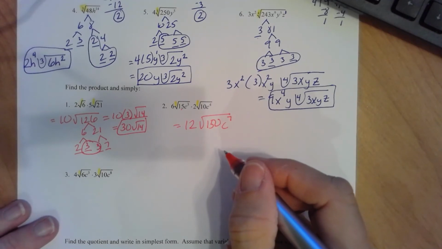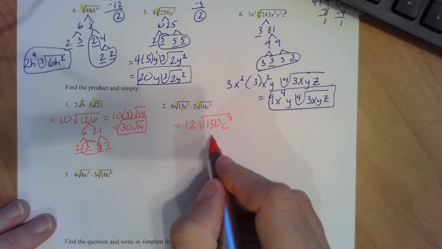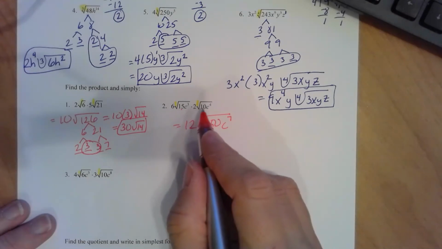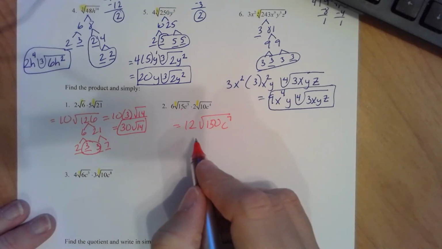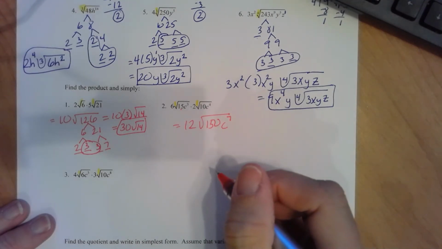I know it seems like we're doing an extra step by multiplying it and then going back to doing your factoring, but I definitely want to challenge you to do it this way, because if you start trying to simplify here, and then nothing simplifies, and then you have to multiply, and then you have to simplify again, it really does make more sense to multiply and then simplify it just one time.